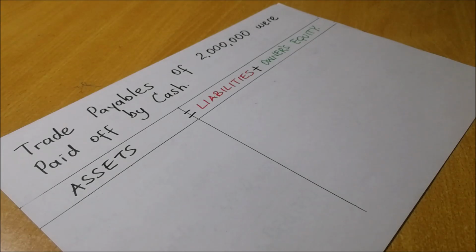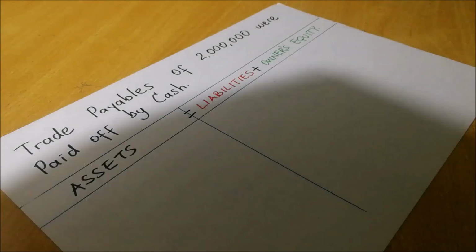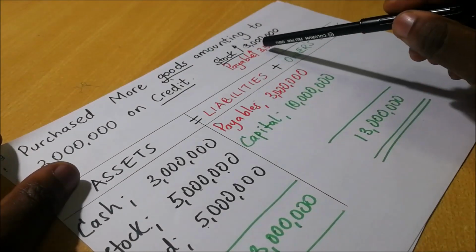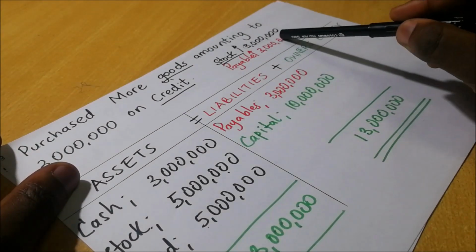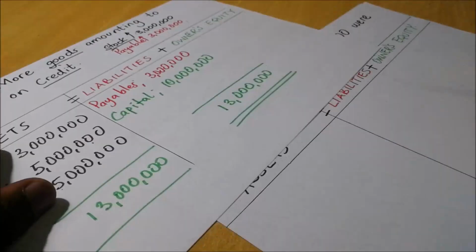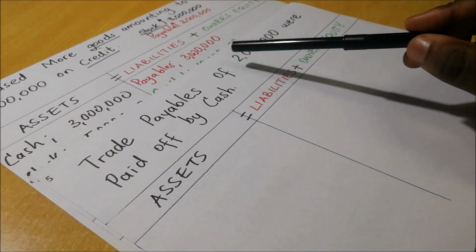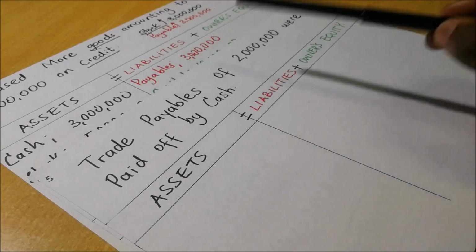So let's look at our last transaction. It says that trade payables of 2 million were paid off by cash. Remember, in one of our previous transactions, to be precise, it is the third transaction, if you may go back. In our third transaction, we purchased goods amounting to 3 million on credit and we were supposed to pay back 3 million. However, in this last transaction, the question says that trade payables of 2 million were paid off by cash.